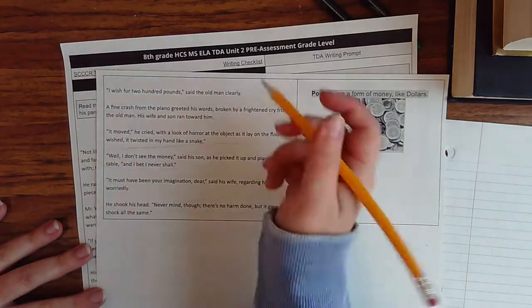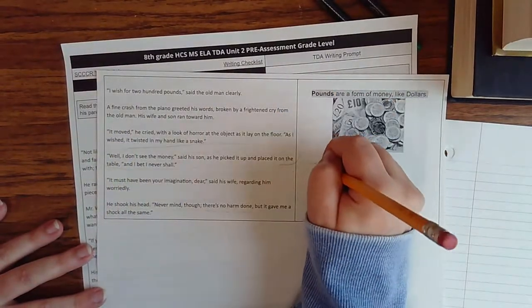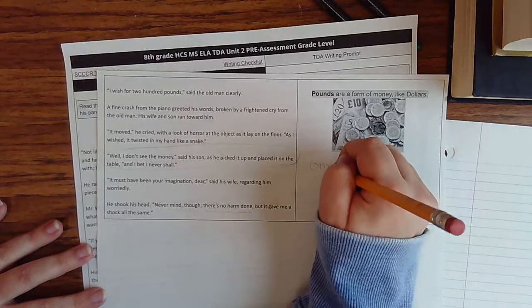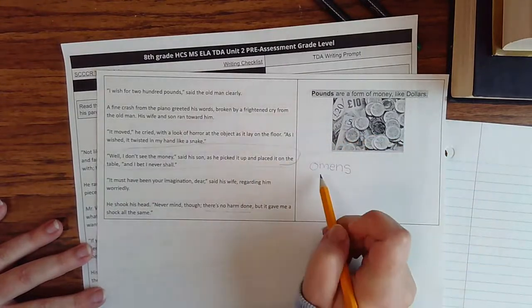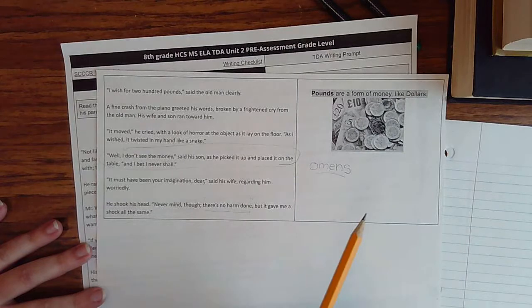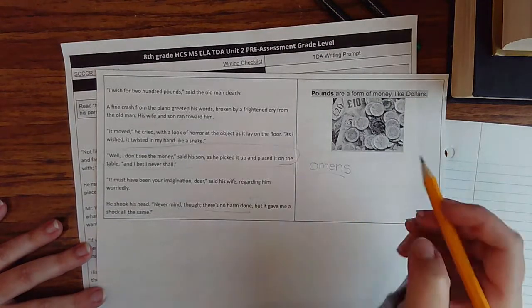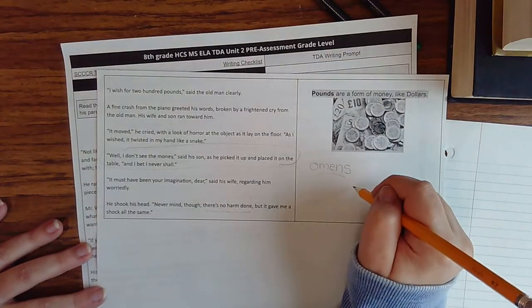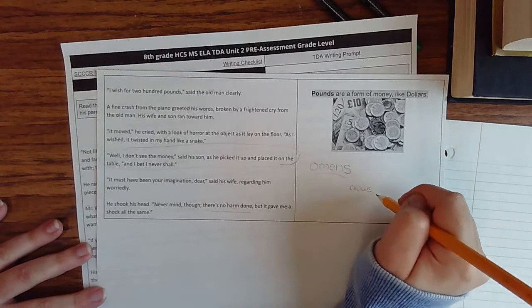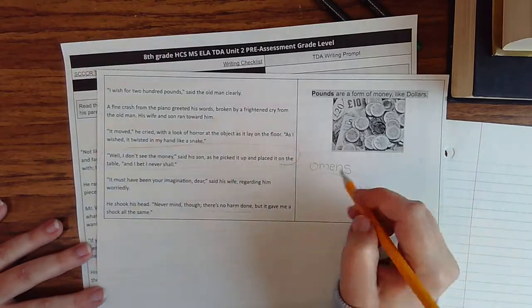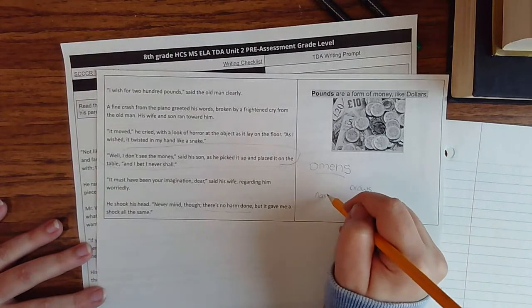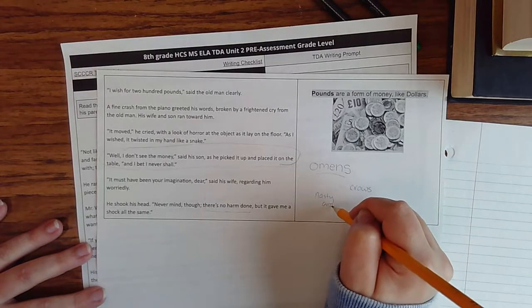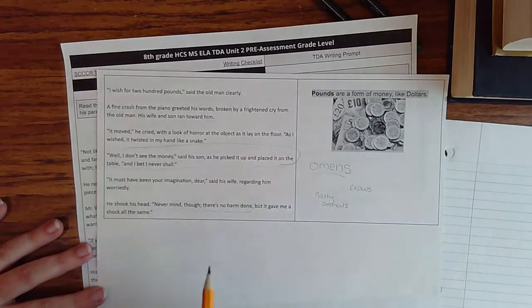We were talking about the omens yesterday or earlier this week in class. Okay, so omens, things that tell us that something bad is coming. A lot of the times we think about those as crows or other nasty animals like roaches.